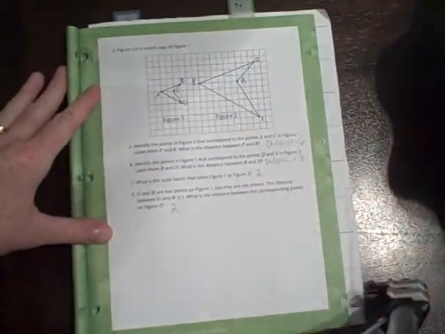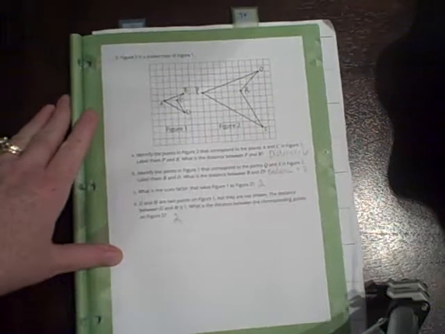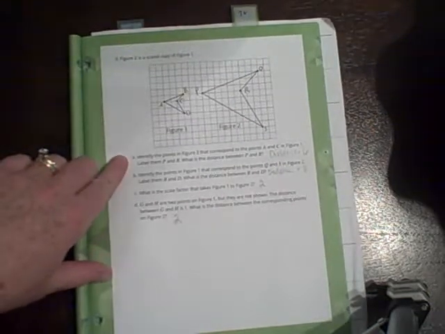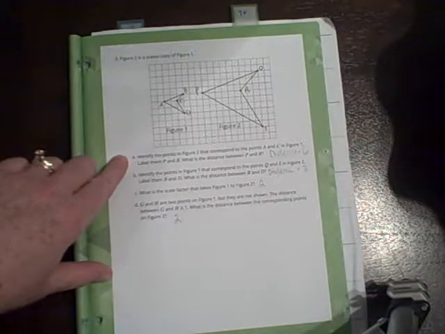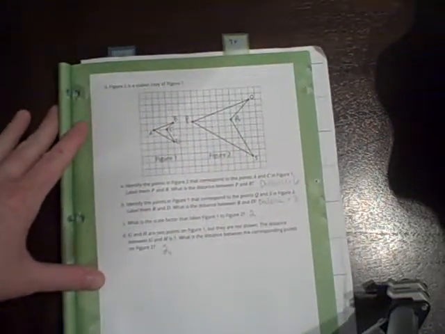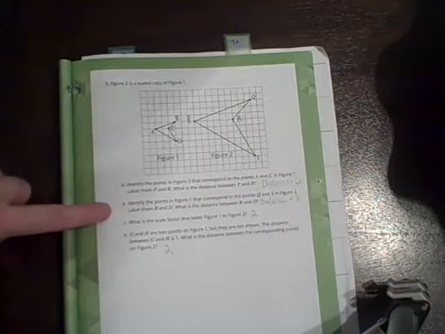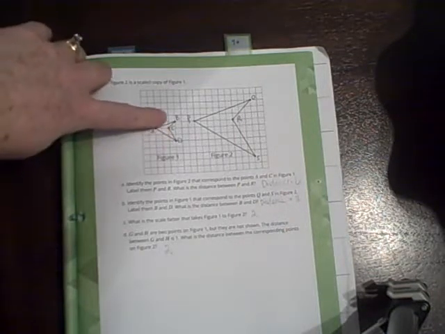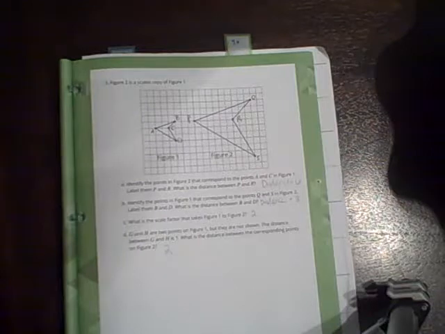You had question number 3, and in question number 3, you were to identify points in figure 2 that correspond to point A, and you can see the P and R have been labeled. The distance between those is 6. For part B, you're identifying corresponding parts for point Q and S and labeling those B and D, which I have done. The distance there is 3.